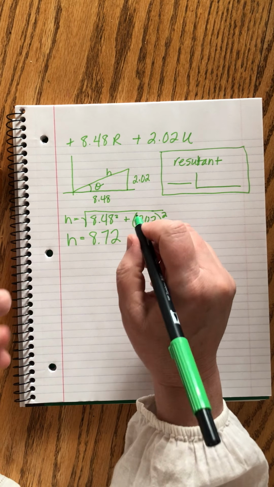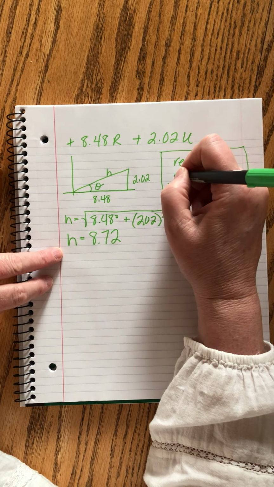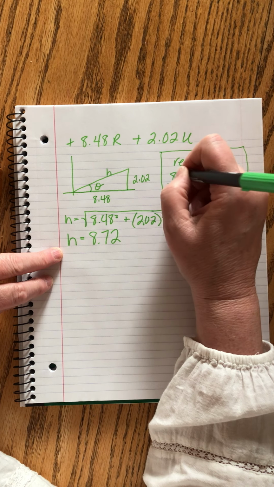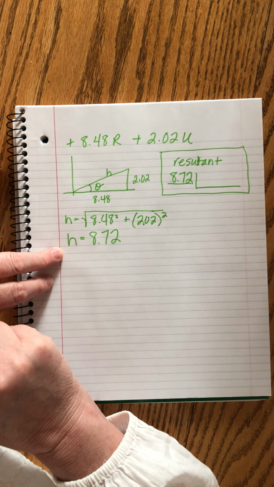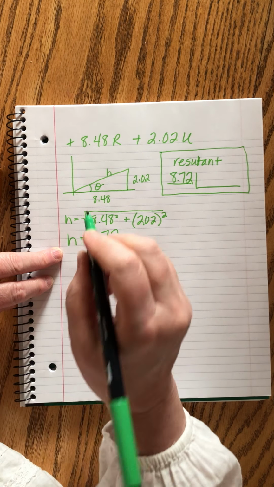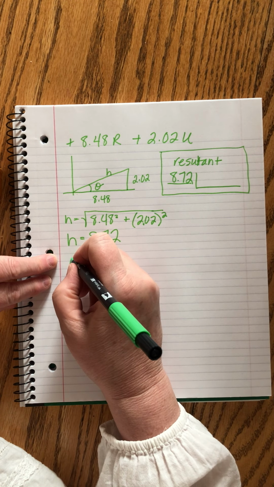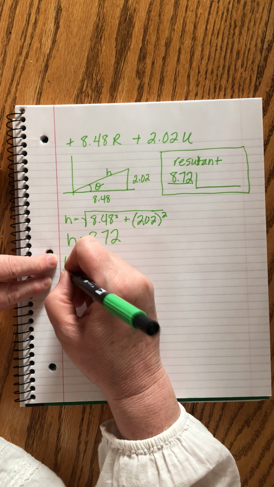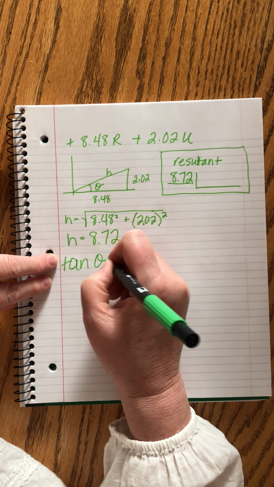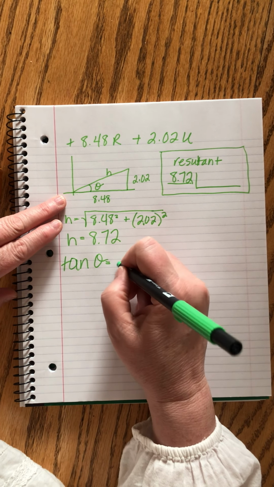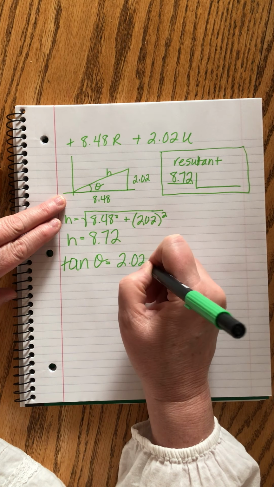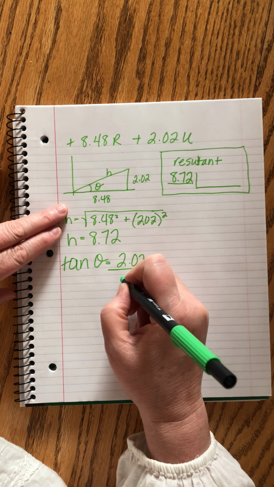And again, this is the resultant, so I'll write it up here, 8.72. And now we need to find the theta. So we know that the tangent of theta equals opposite over adjacent.